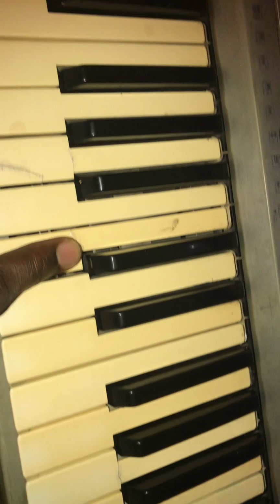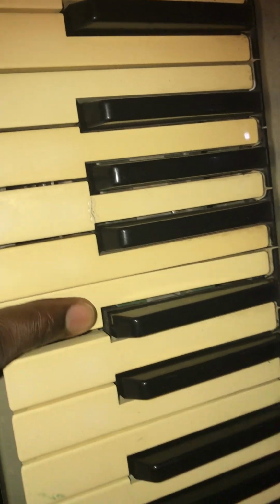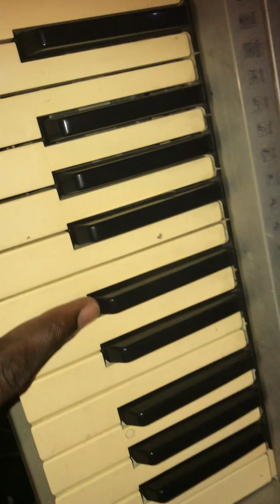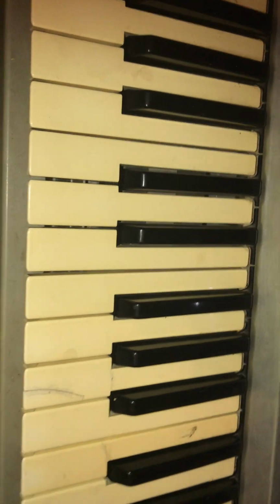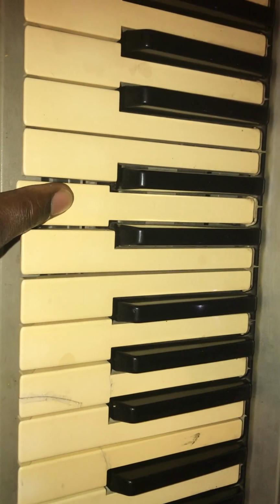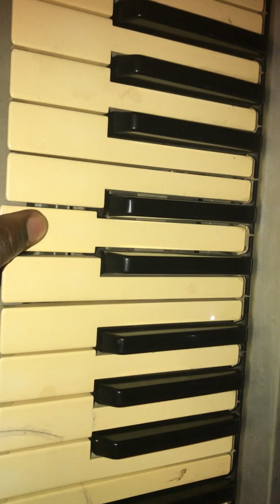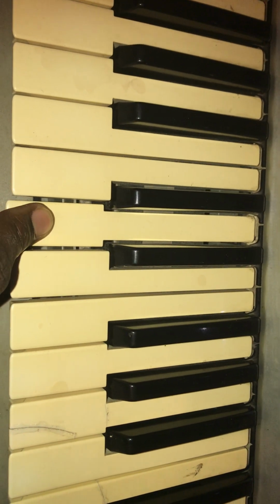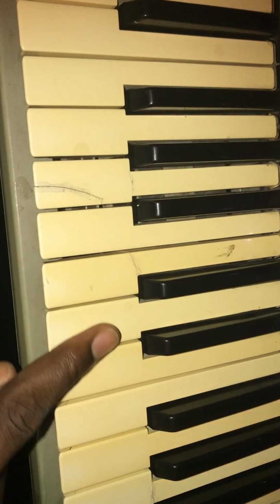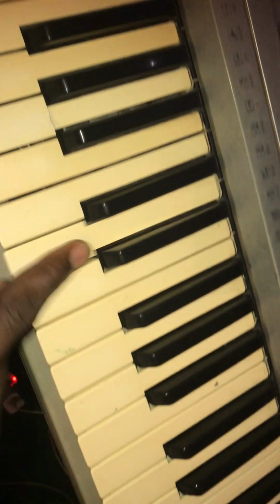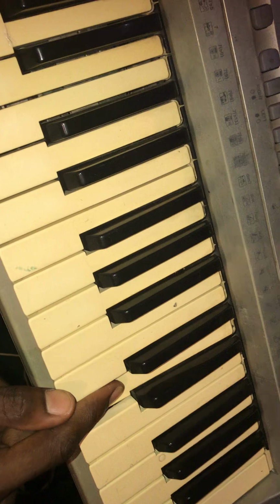Here is also C, here is C again, and lastly here is C. They are all the same. So coming back again, the second note, which is in the middle of the 2 black notes, is called the key D. So you can still replicate it. Here is D, here is D, here is D, here is D, and also here is D.